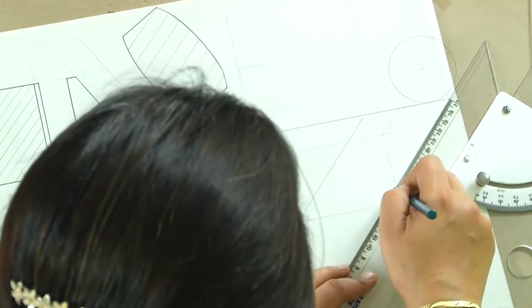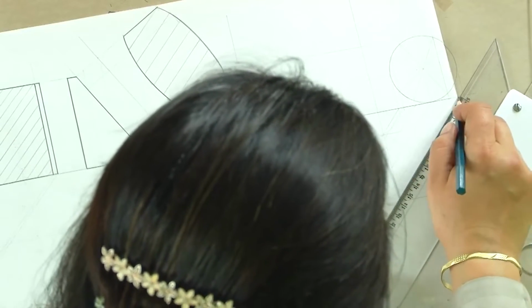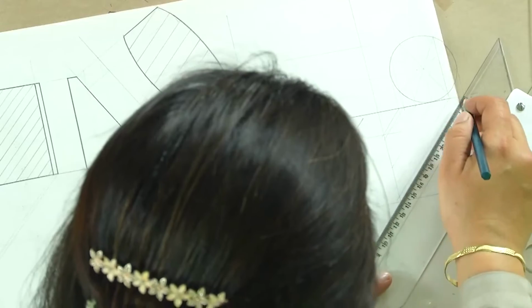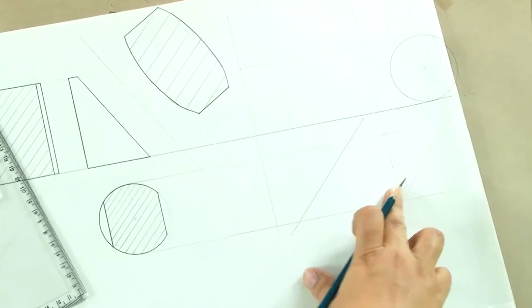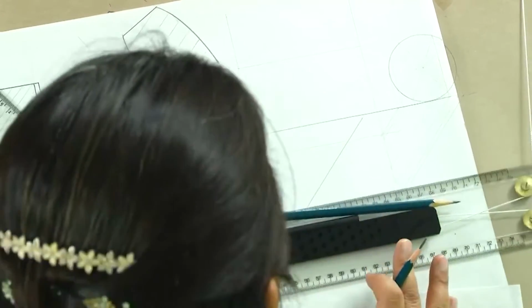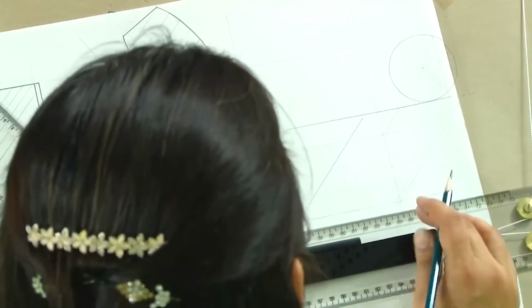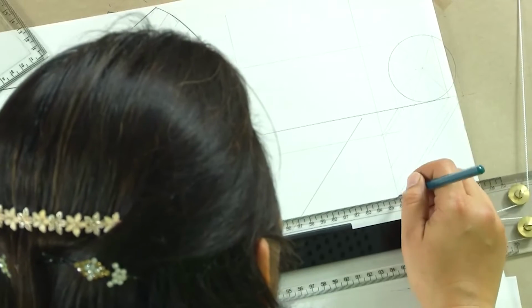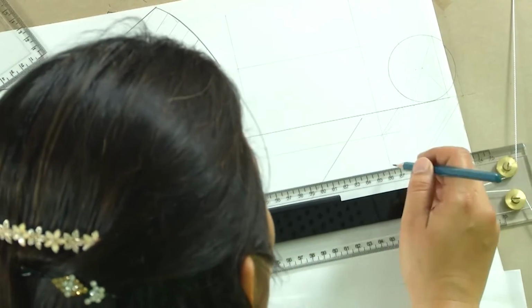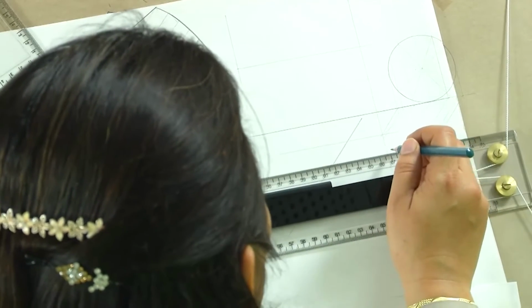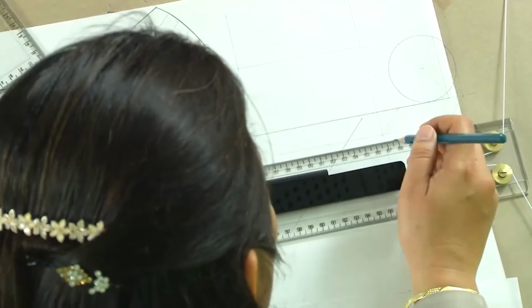So, I am just getting those 12 points back onto the top view. So, these are the lines representing these 12 divisions. And why would we need them?